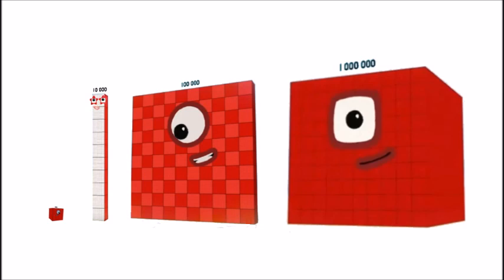They're all pretty obvious. Because 1,000, 10,000s, 100,000s, and a million, that's basically just these number blocks in a nutshell. Fat ones. Except 10,000, of course. So, yeah. Those are all the number blocks explained.